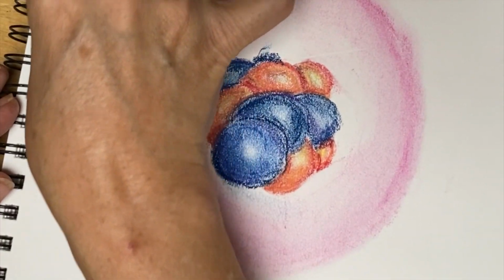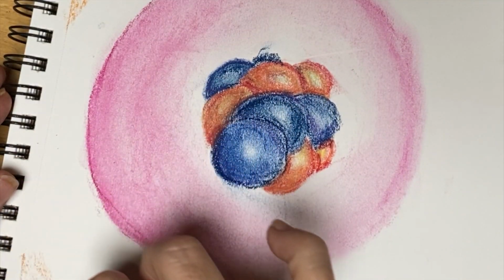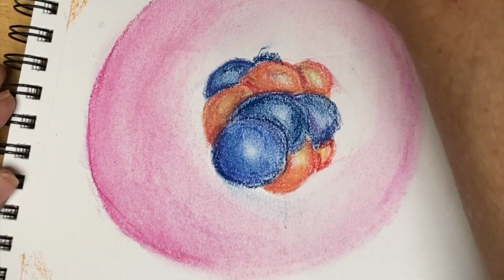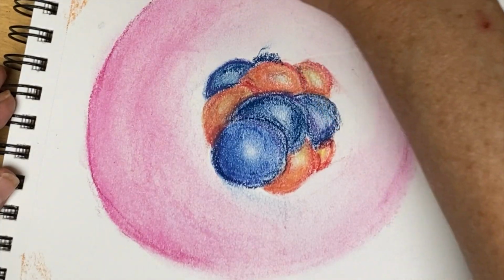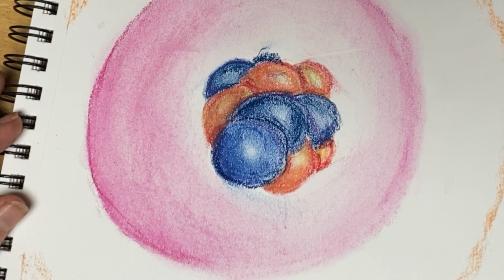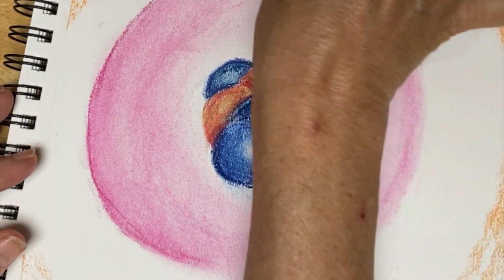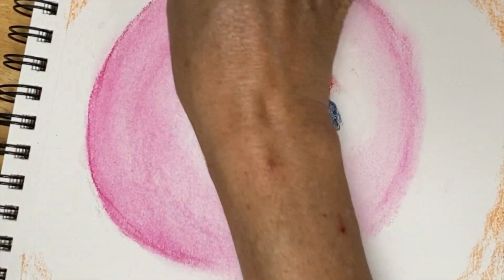Now I'm starting the last electron cloud energy shell. I'm basically drawing a concentric circle around the first energy shell with, again, the broad side of an orange pastel. I'm being very intentional in drawing this shell because, again, I want it to be translucent.